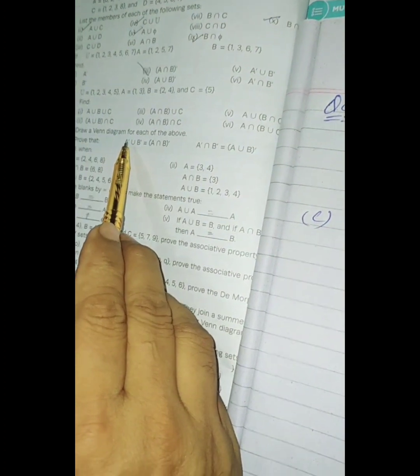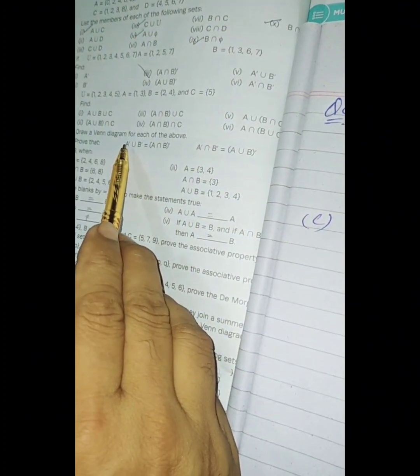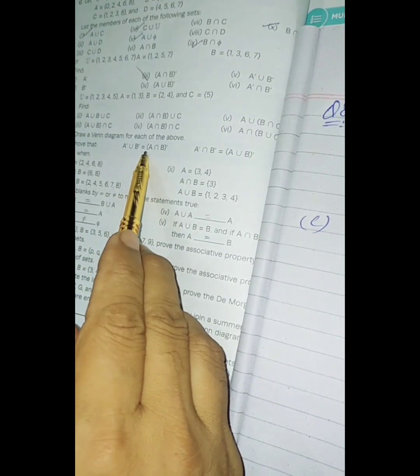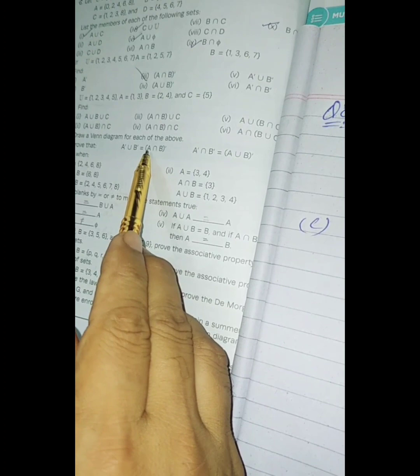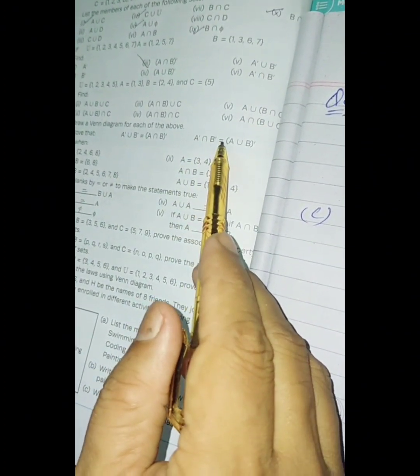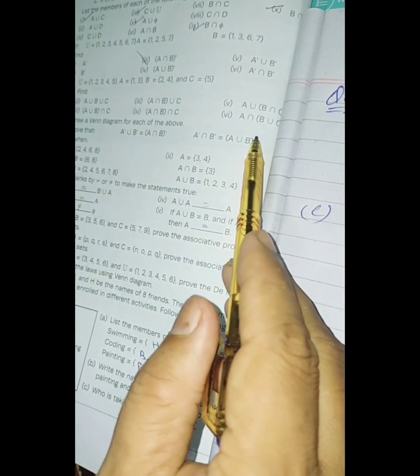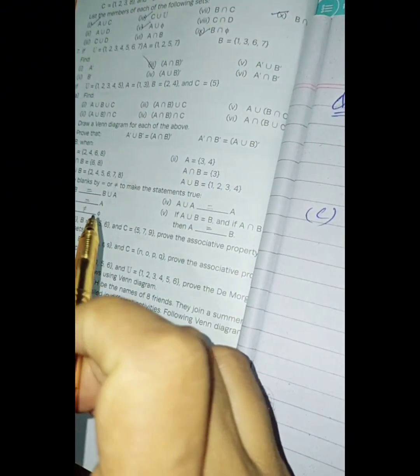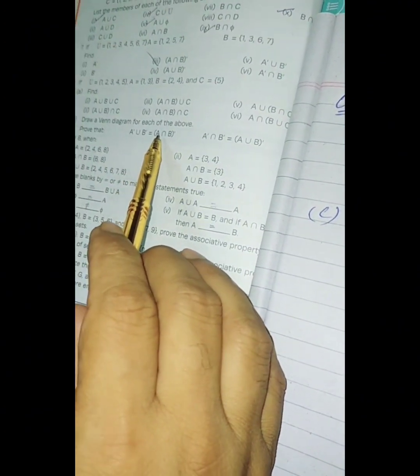Now we have two parts of De Morgan's laws. A complement union B complement equals A intersection B whole complement. This is the first law, and the second De Morgan's law is A complement intersection B complement equals A union B whole complement. So I will prove one of them for you, and you will try the second one by yourself. Clear? Okay, I will prove law 1 for you.